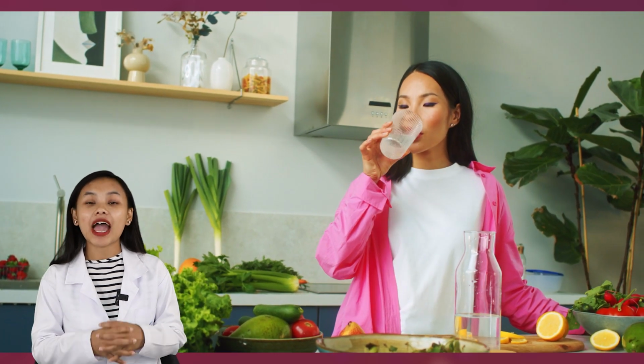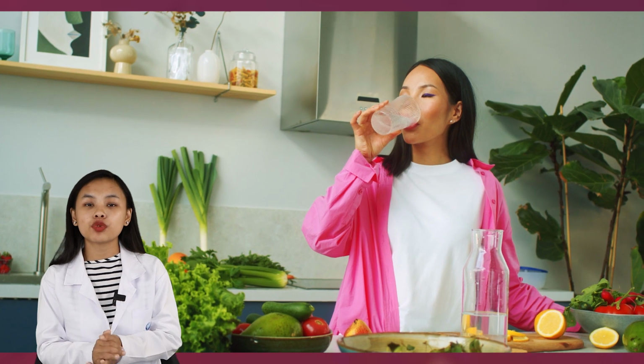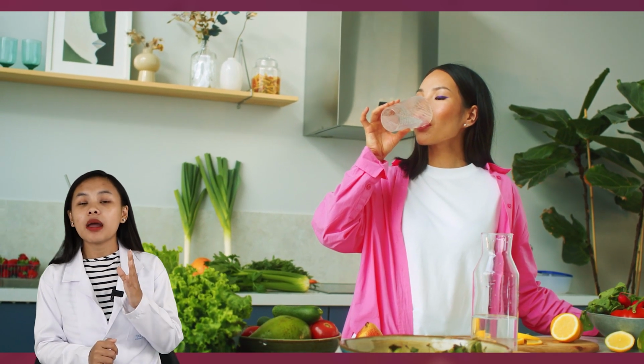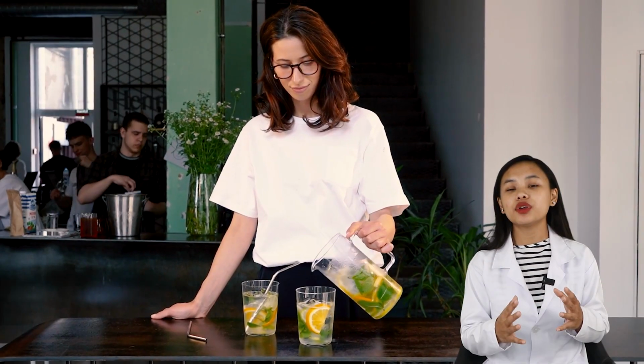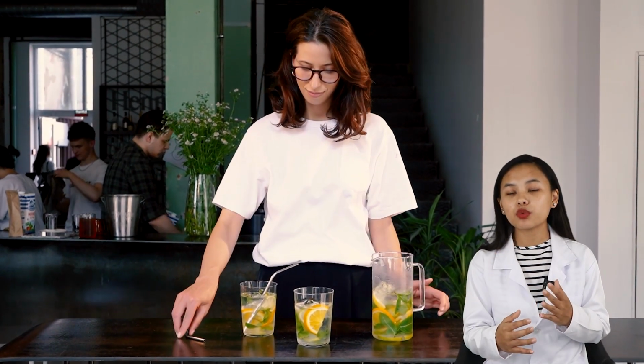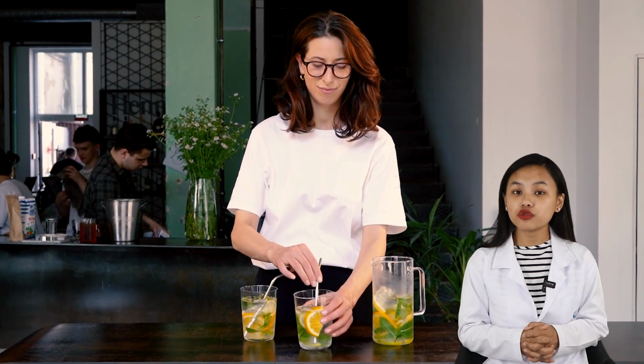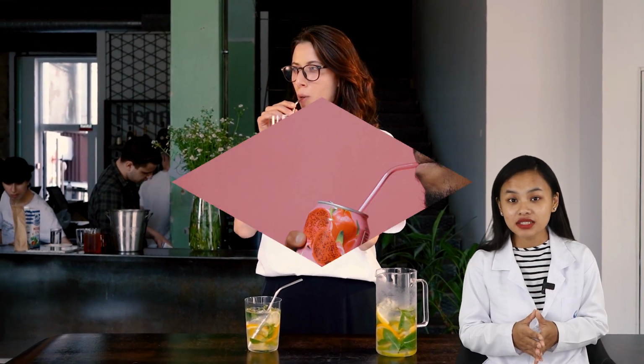Unless contraindicated, it is advisable that each and every individual must consume 1100 milliliters to 1400 milliliters of water per day. An increase in the fluid intake with the use of fruit juice can also soften the stool and increase peristalsis.